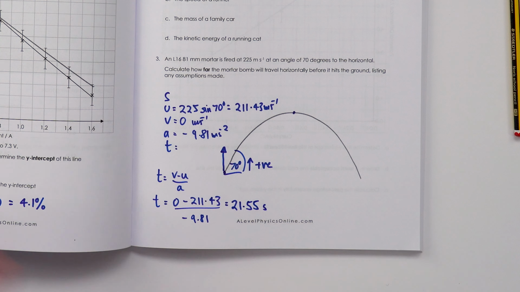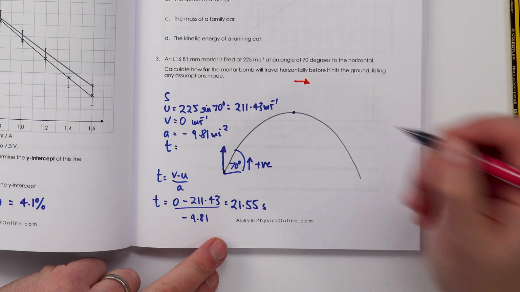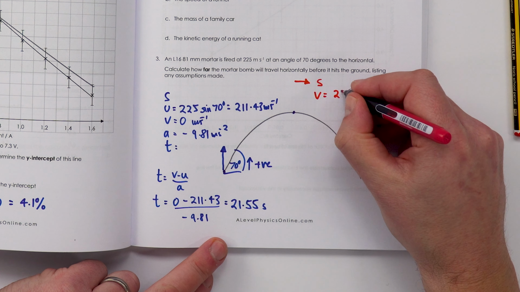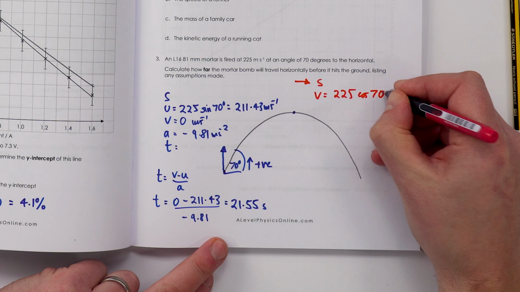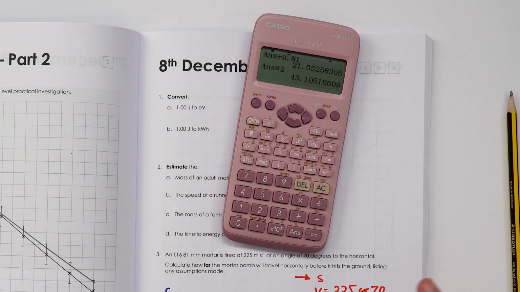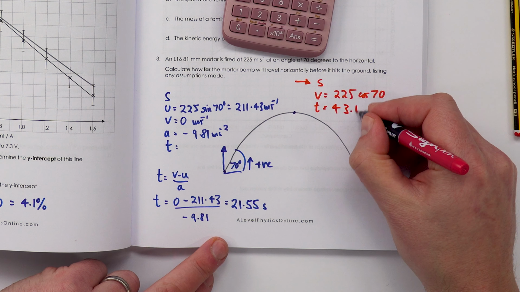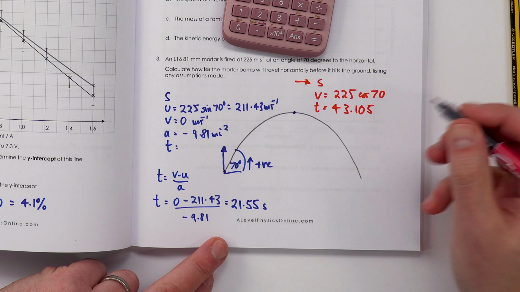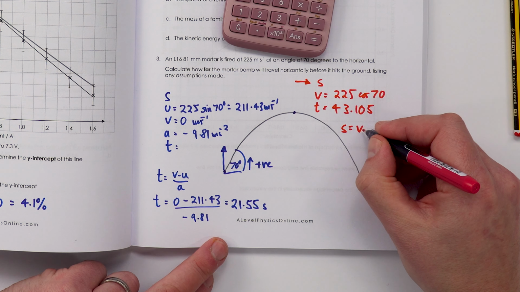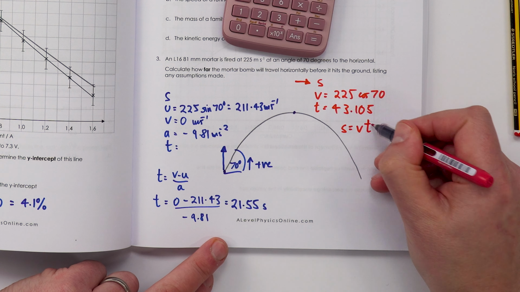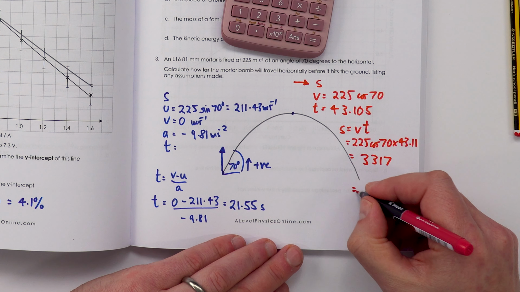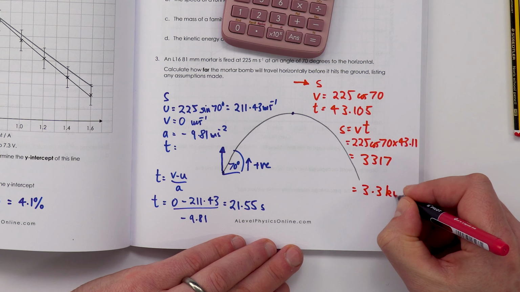And now what we can do is maybe consider the motion in the horizontal direction. We don't know how far it's gone, but we know the speed it's travelling at is going to be equal to 225 cos 70, and we know the time it takes is going to be twice that. So if I just multiply that by 2 on my calculator, that's equal to 43.105 seconds. And now that distance it travels is going to be equal to its horizontal component of velocity multiplied by the time taken, which equals 3,317 meters, which is approximately equal to 3.3 kilometers.